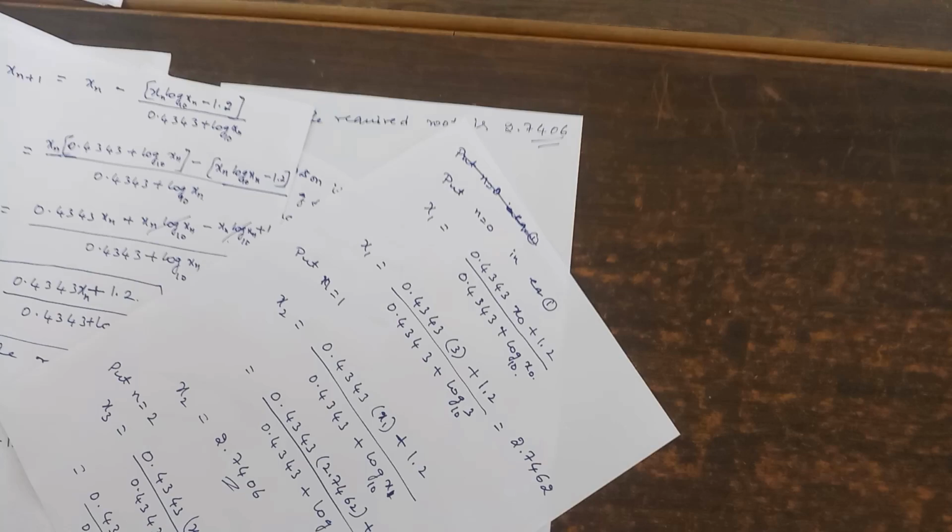Now x2 needs to be found. To find x2, put n equals 1 in this equation. So x2 equals x1 minus f of x1 divided by f dash of x1. So here x2 equals 2.8233 minus f of 2.8233 divided by f dash of 2.8233.